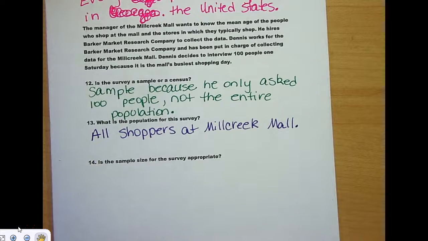Is the sample size for the survey appropriate? Do you think 100 people on a Saturday is enough to make a decision about every single person that shops at the mall? I don't think so either. I mean, I've been to the mall on a Saturday, and you would think that 100 people would walk through the food court in like 10 minutes. So I don't think that that is a good representation. I think it's probably too small.